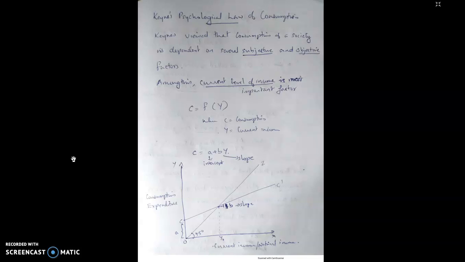It means people have a certain level of income. Among this, a certain portion is consumed, and the remaining portion is kept as savings. Here we are trying to explain how consumption is dependent on income. Keynes explained that consumption of a society is dependent on very important factors, that is subjective and objective.